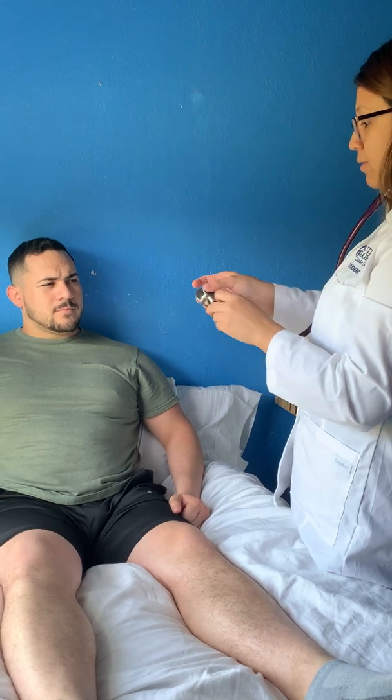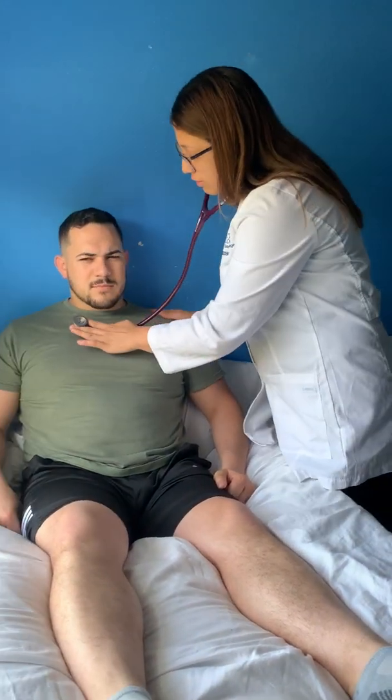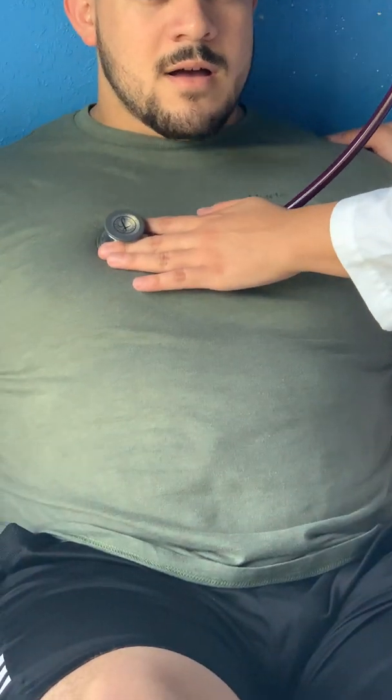So I'm going to be listening to the front part of your body, and then I'm going to ask you to move forward and listen to the back, okay? All right. Good. Good. Good job. No adventitious lung sounds noted in the anterior area.